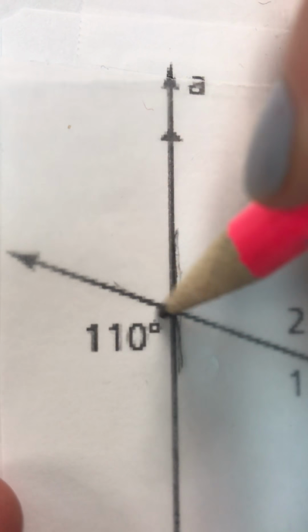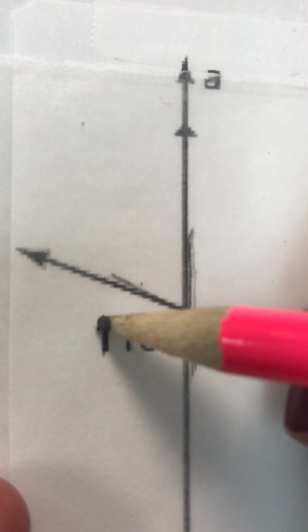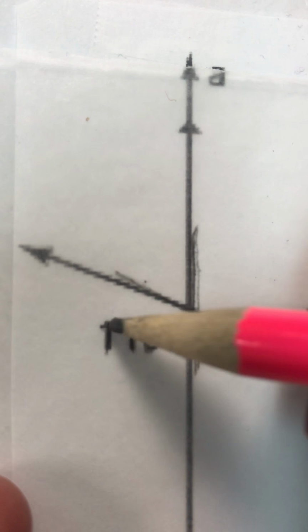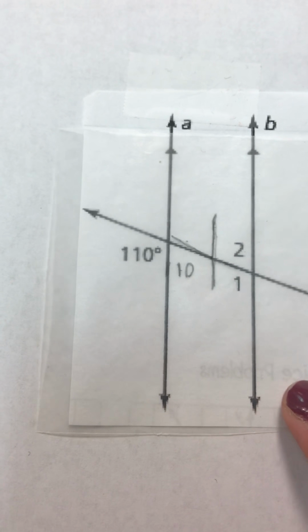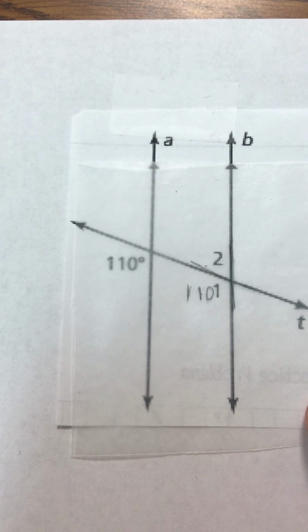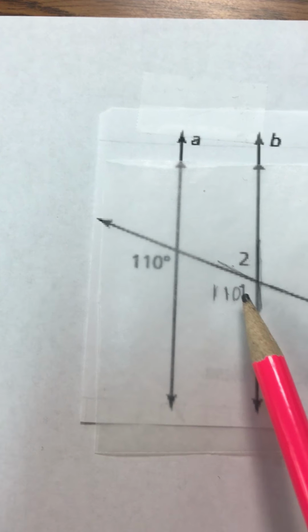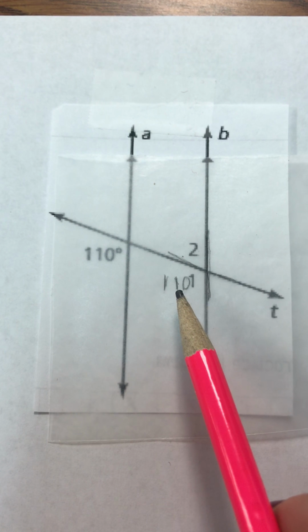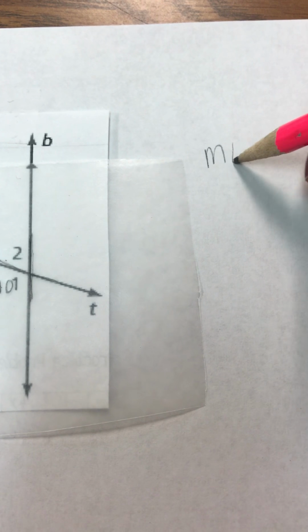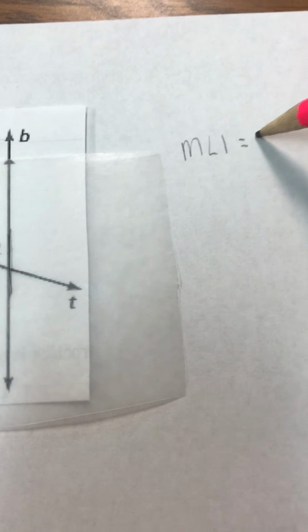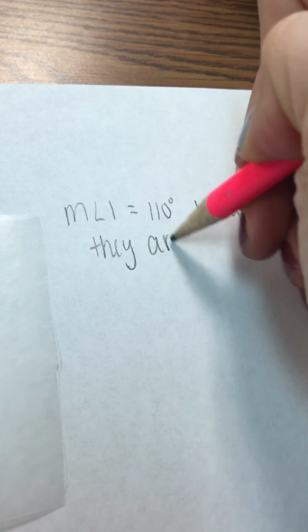I'm going to trace this line. Not perfect, of course. And then I always write down the 110 degrees. What I like about these is that when you actually physically slide it down, you will see that they match up. So this angle 1 is also 110 degrees because they are corresponding. So we write that as the measure of angle 1 is 110 degrees because they are corresponding.